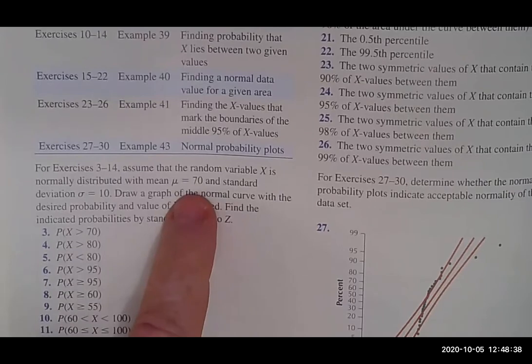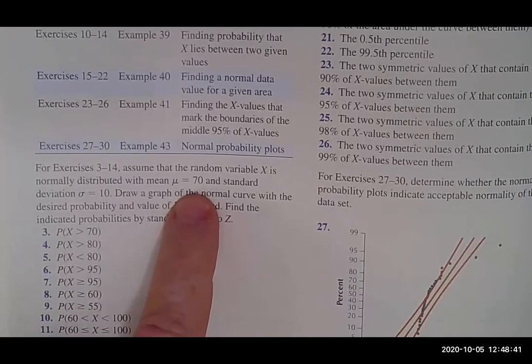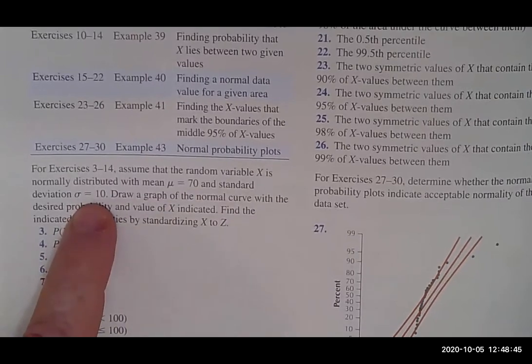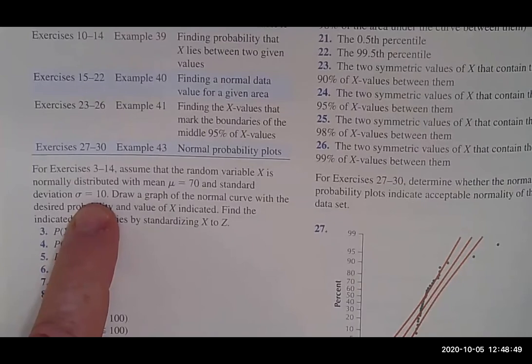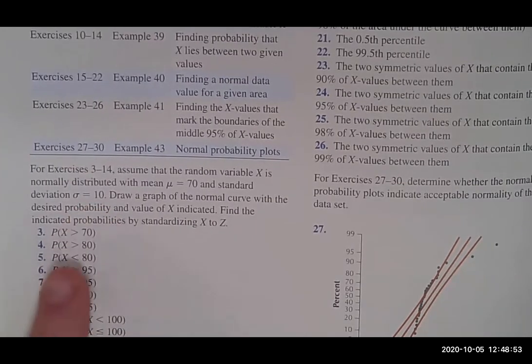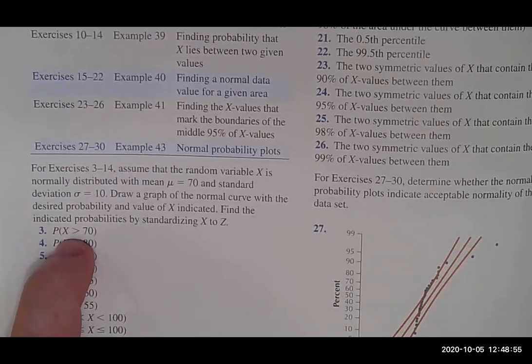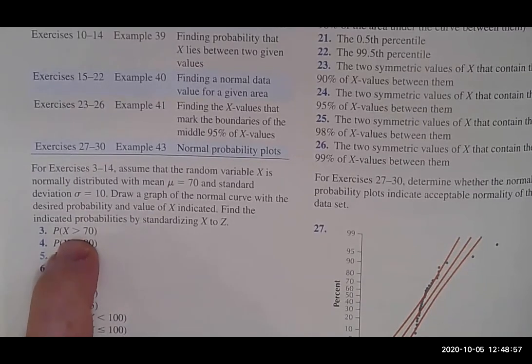They just say mu is 70. So draw a bell-shaped curve with 70 in the middle. Standard deviation is 10. Well, that's convenient. So you go 70, 80, 90, 100, and then 60, 50, 40. And then you find the marker, use your calculator to come up with the answer, and you're done.